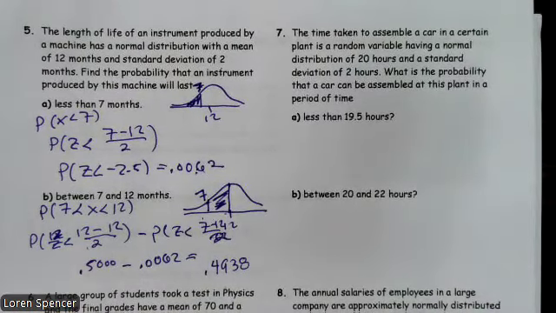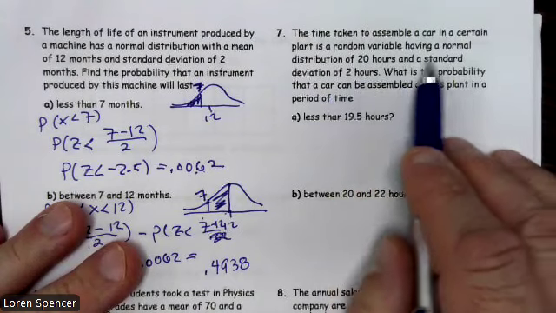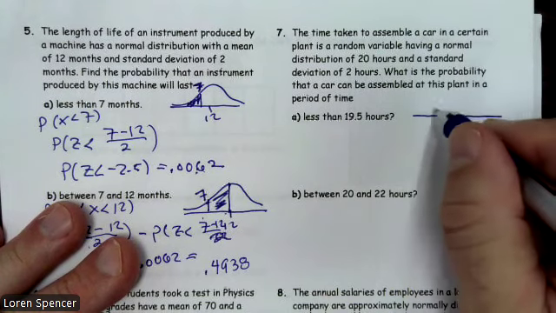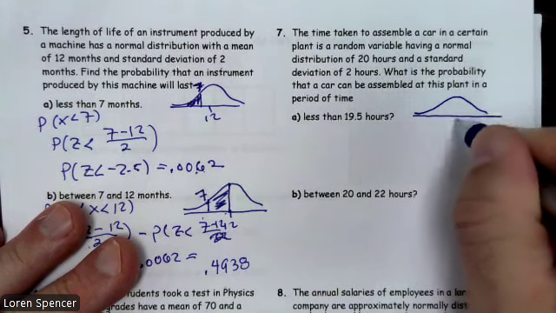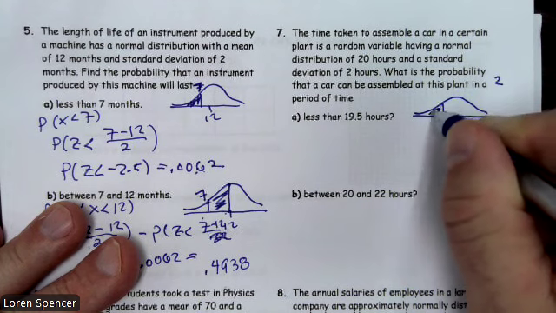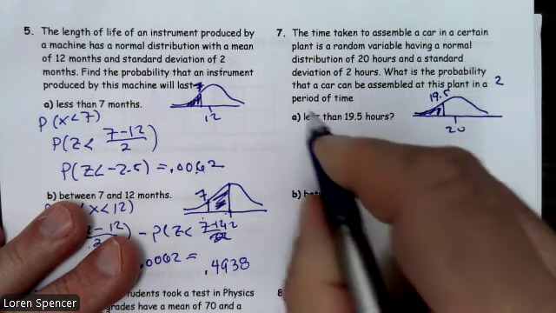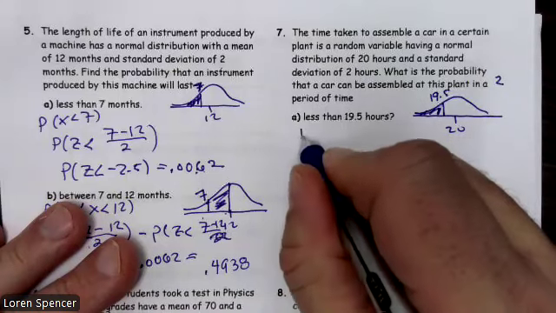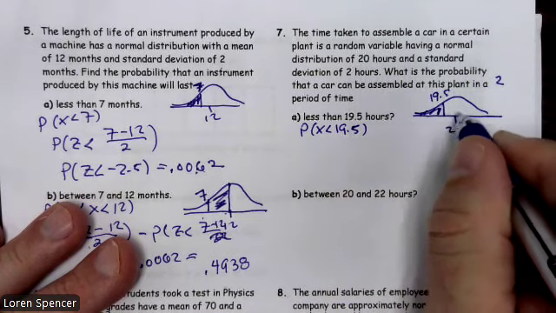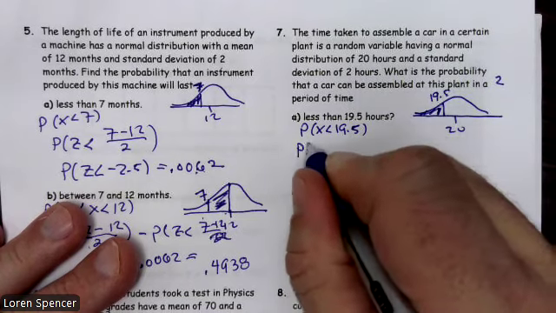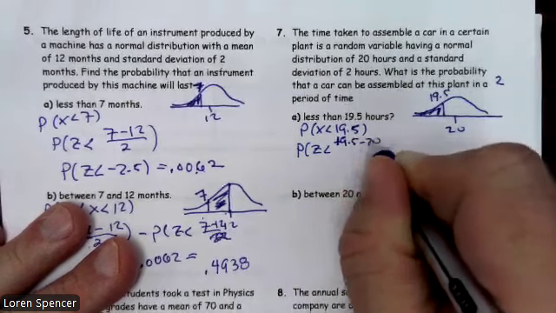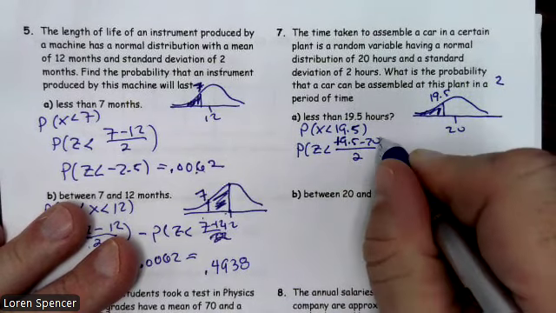The time taken to assemble a car in a certain plant is a random variable with a normal distribution. That's supposed to say a mean, it's supposed to be normally distributed with a mean of 20 and a standard deviation of 2. And they're telling me this is 19.5. So here we go. Probability that X is less than 19.5. I'm going to get a negative Z score because I'm below the mean. So the probability that Z is less than 19.5 minus 20 over 2.